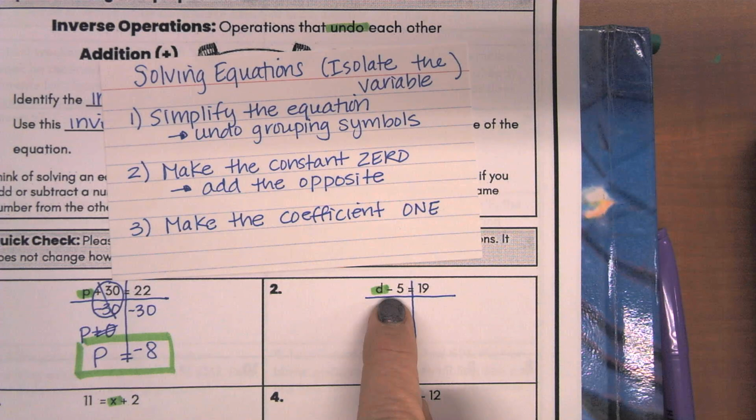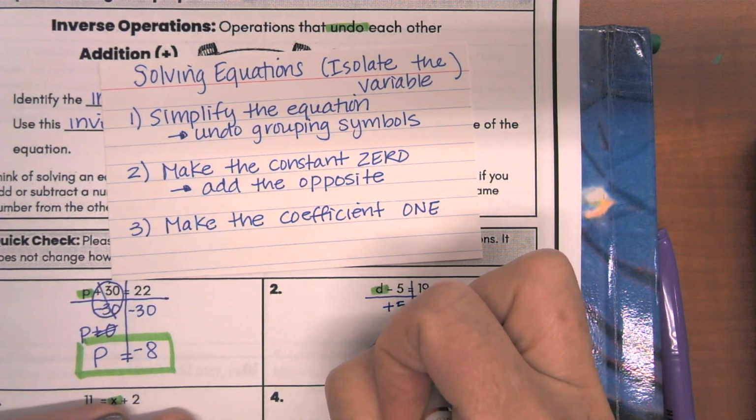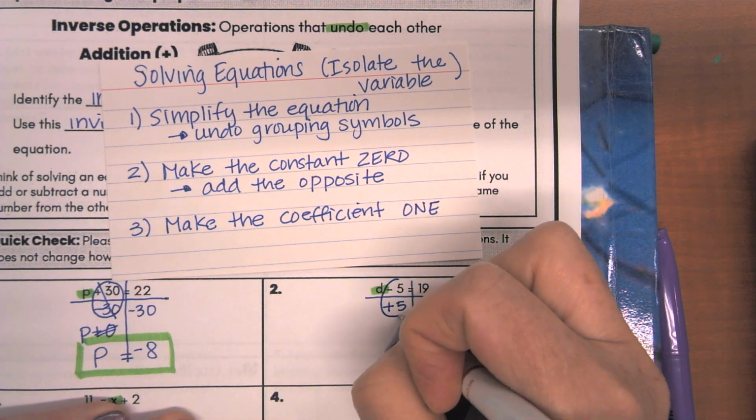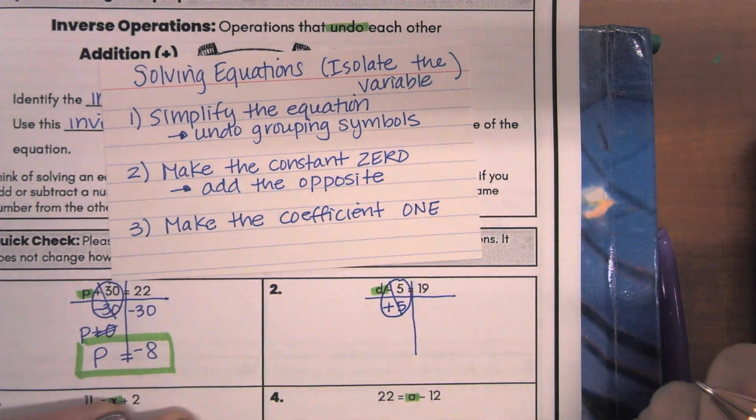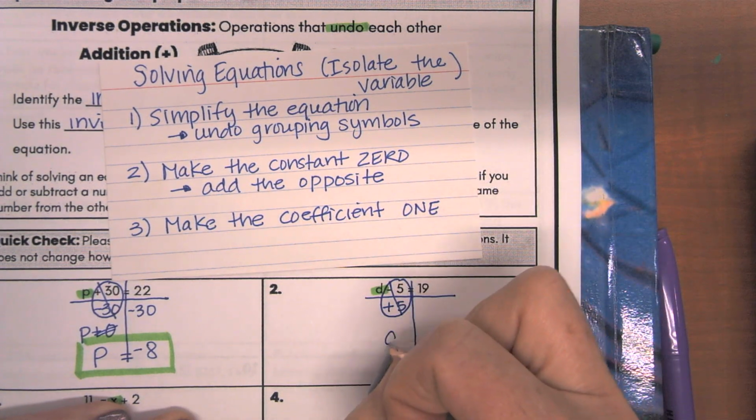What's the opposite of negative 5? That's right, it's plus 5. So I'm going to go ahead and make a 0, and it is now a 0. So now I'm left with just a D.